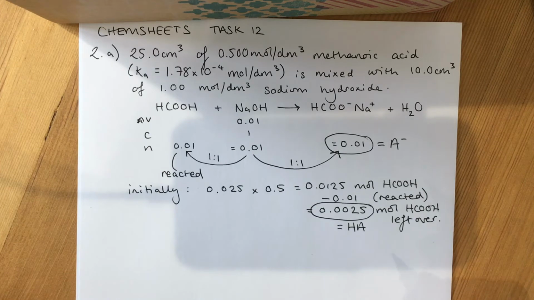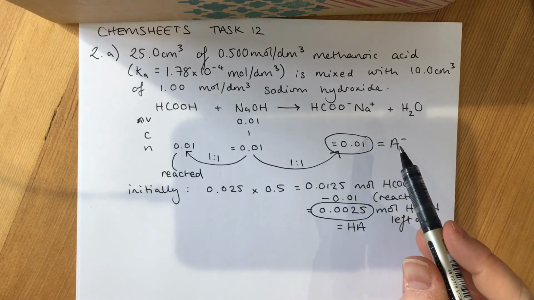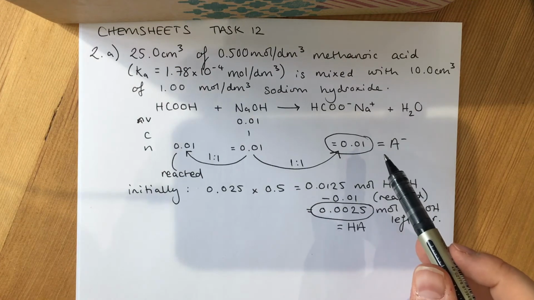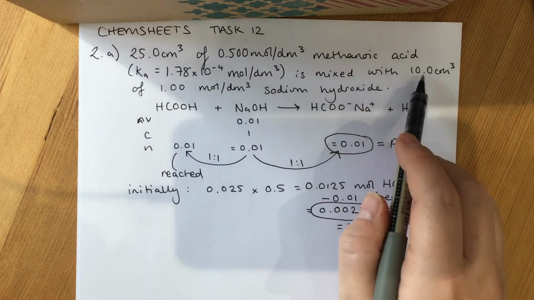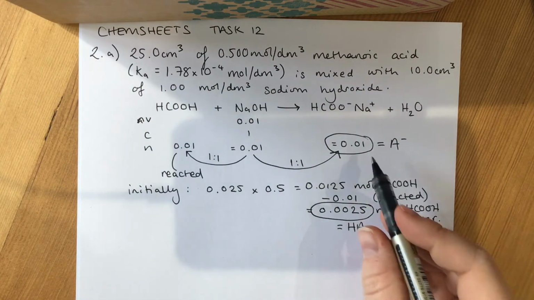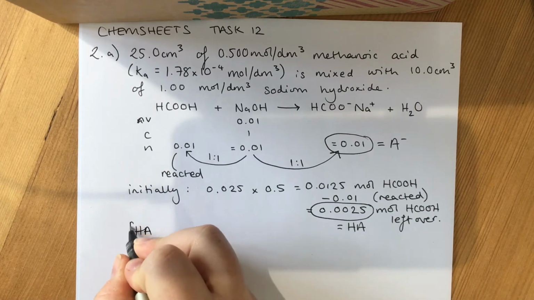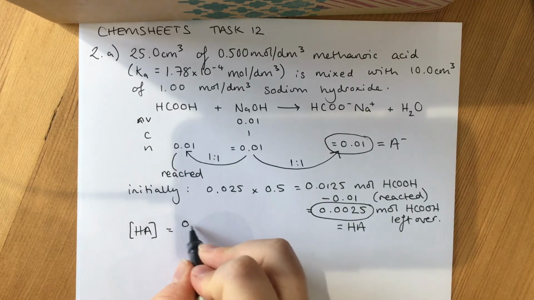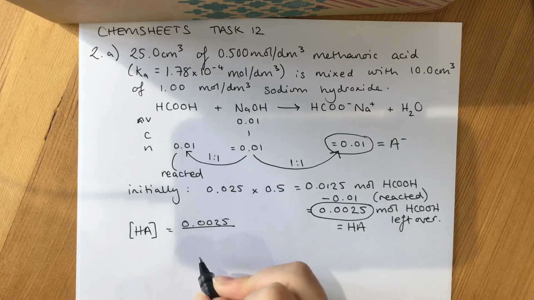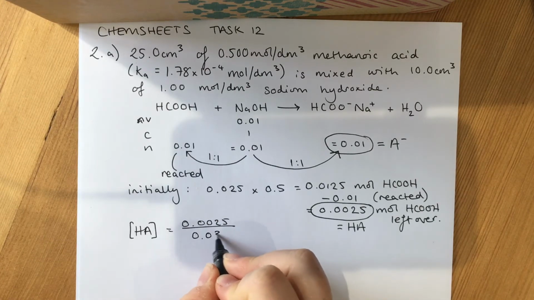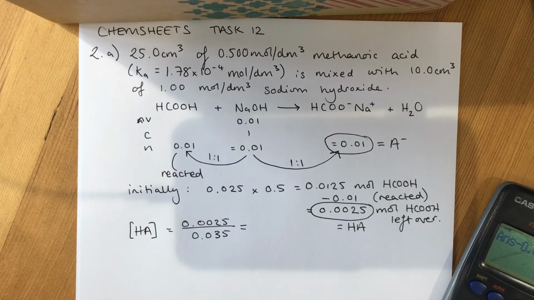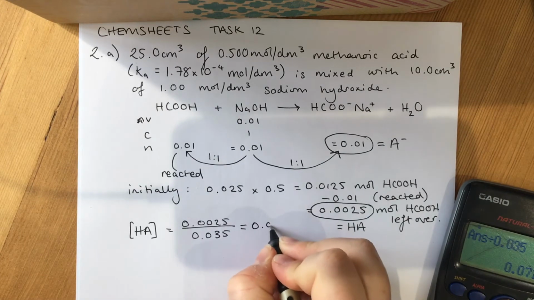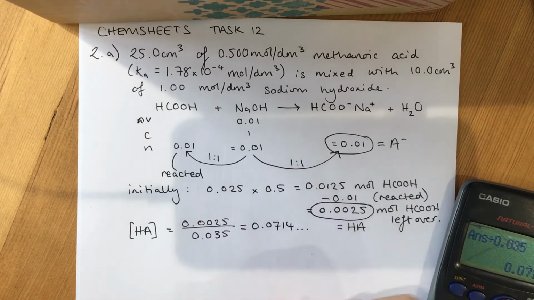Those two numbers actually need to be concentrations before we can put them into our hydrogen ion calculation. So we need to divide each of those number of moles by our total volume. So 25 plus 10 gives us 35 centimeters cubed. So for the concentration of HA, moles 0.0025 divided by the total volume, 0.035 decimeters cubed, equals 0.0714-ish.